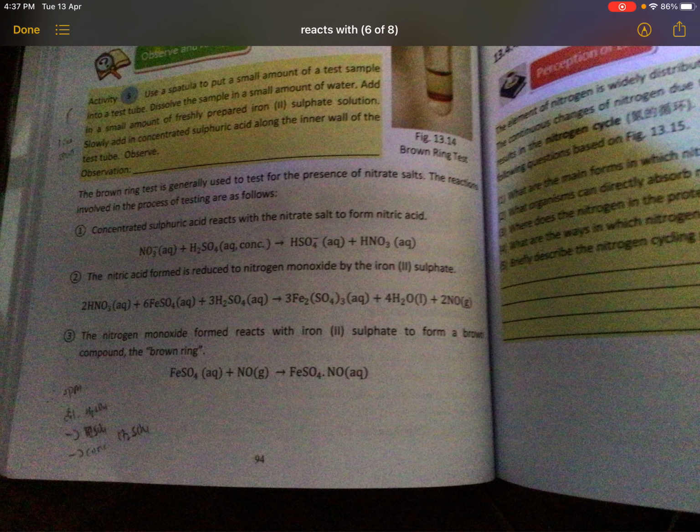Okay, so test for nitrate salts. There is a way to test for nitrate salts.